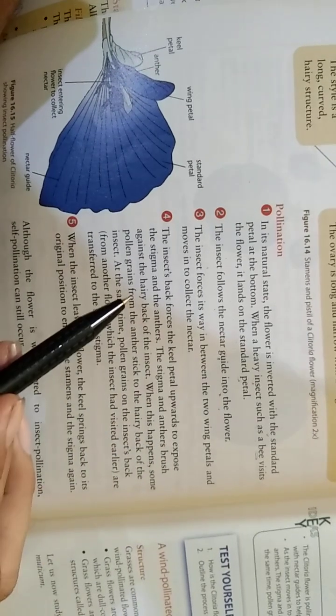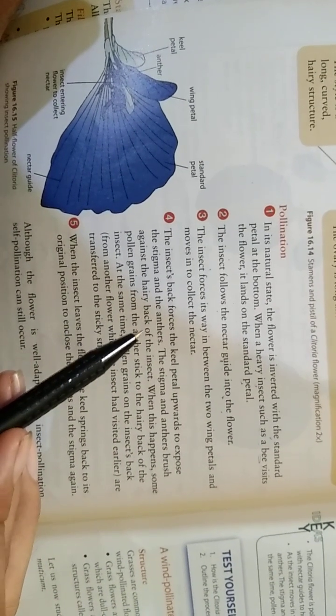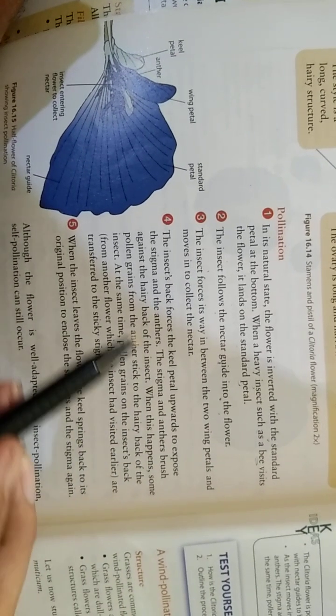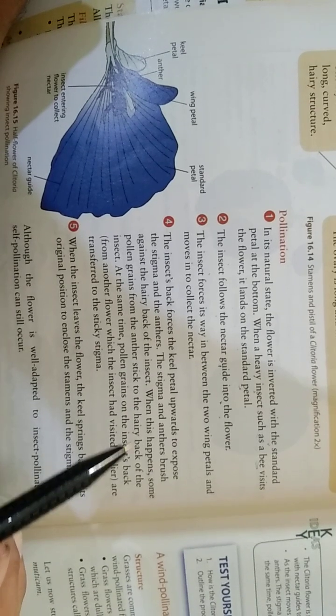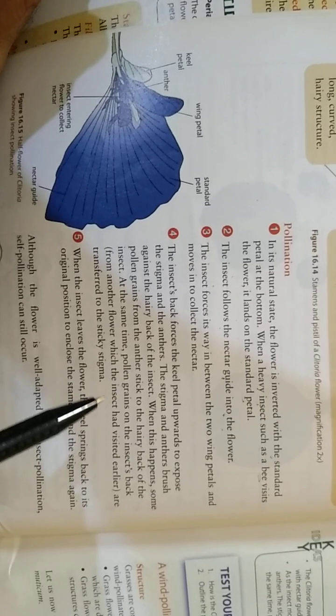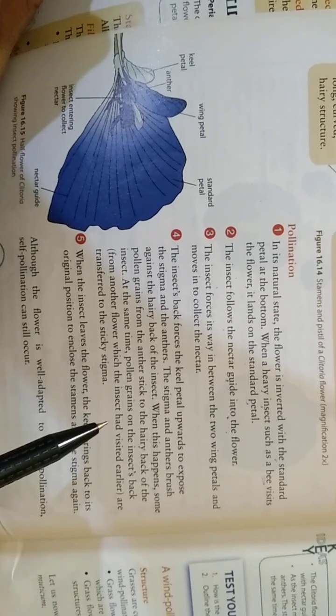The stigma and anthers brush against the hairy back of the insect. When this happens, some pollen grains from the anther stick to the hairy back of the insect. At the same time, pollen grains on the insect's back from the flower which the insect had visited earlier are transferred to the sticky stigma.